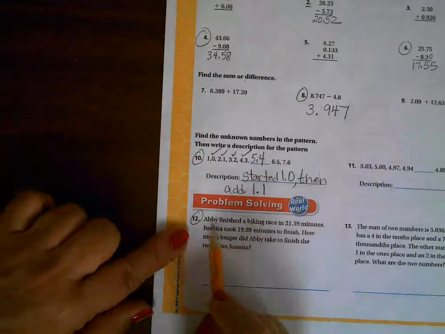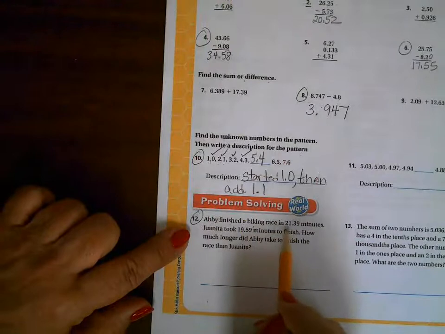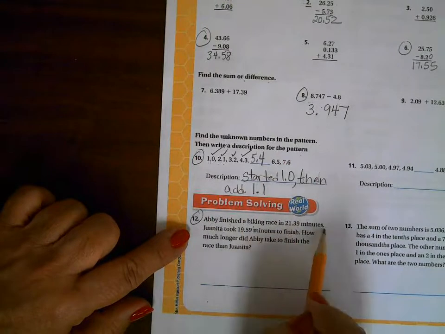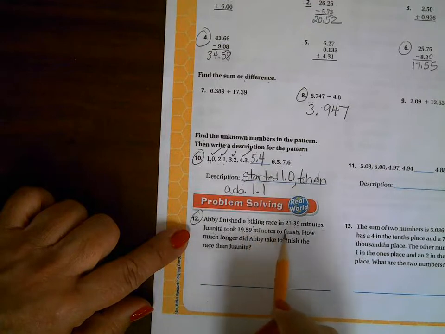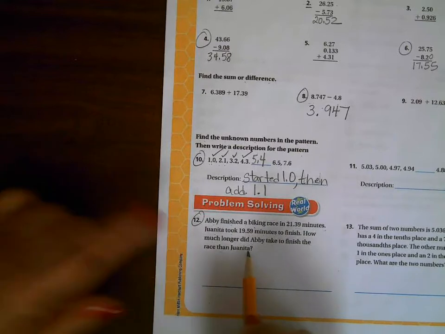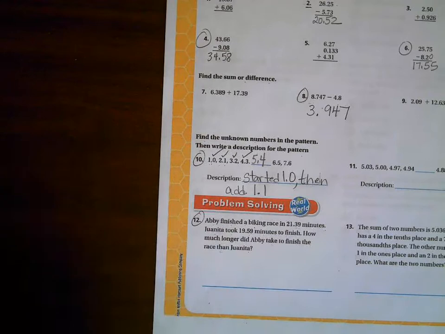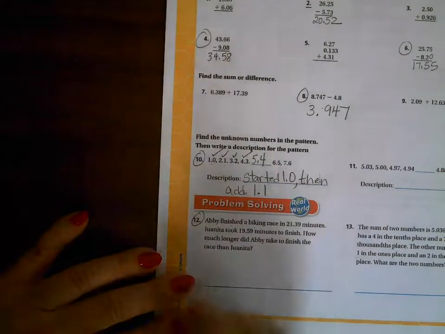Let's look at number 12. Abby finished a biking race at 21 and 39 hundredths minutes. Juanita took 19 and 59 hundredths minutes to finish. How much longer did Abby take to finish the race than Juanita? All right, so wow, okay, I'm going to look at that. How much longer did it take? So we're looking at a difference of them. So what operation will I need if I'm going to be comparing them? Very good.